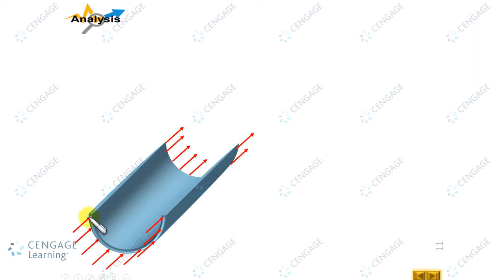We can consider this cylindrical, semi-cylindrical wire as made of a number of straight wires placed side by side, right? You can consider these red lines or red arrows as long straight wires. We are considering these wires as long because the length of the cylinder is much greater than the radius of the cross section.